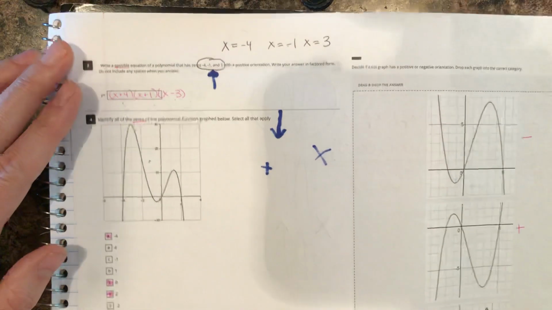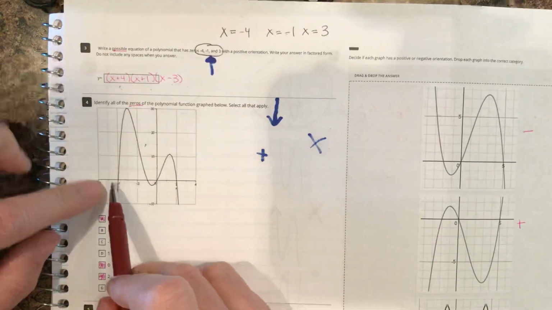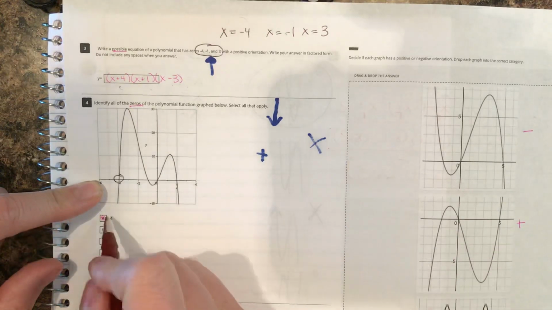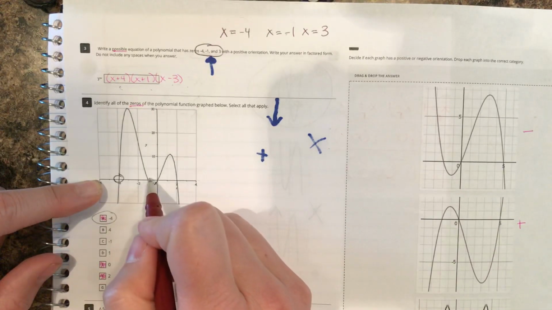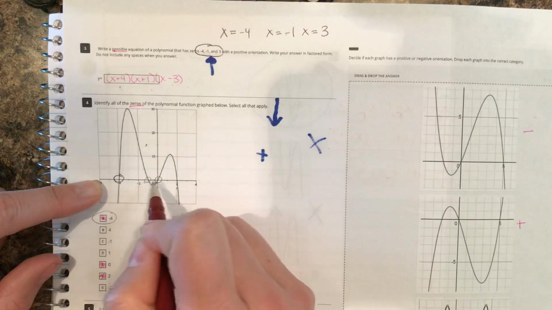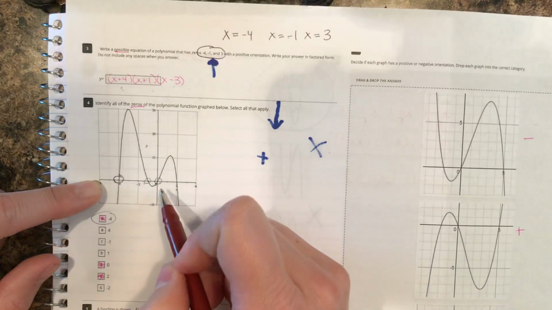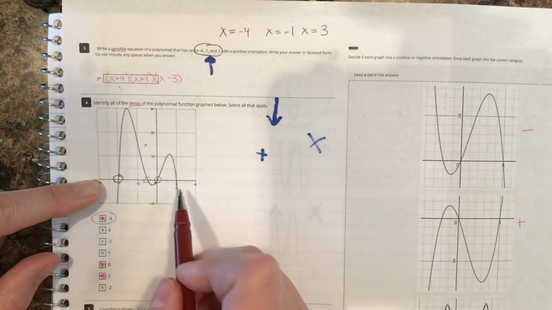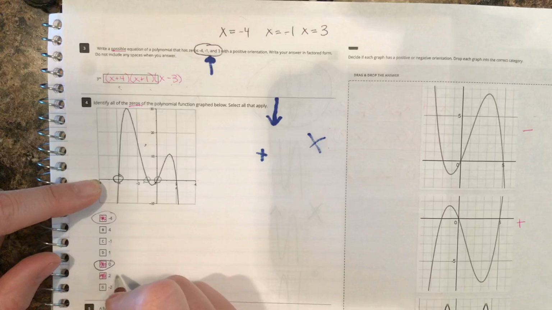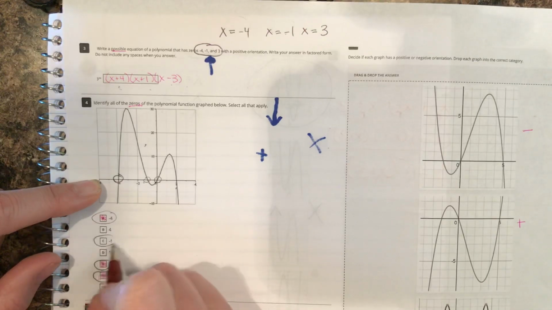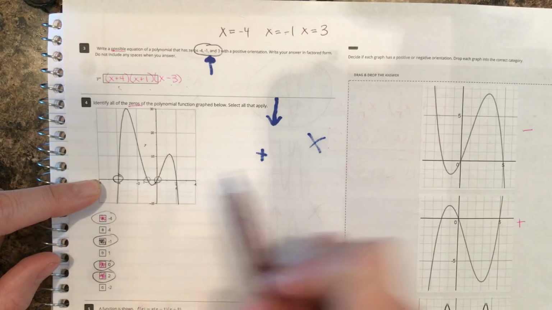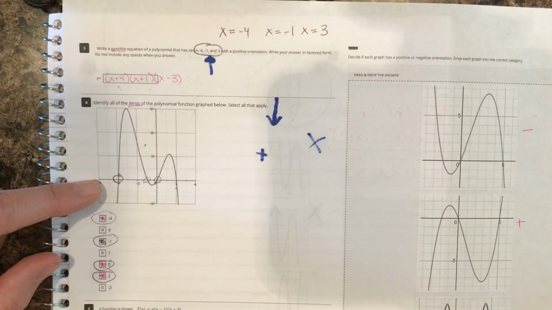Question number 4, identify all the zeros. We're just saying, what do you see? Well, I can see it's crossing at -4. I can see it's crossing here and here, so -1 and 0. Identify all the zeros. And I can see that it's crossing at 2. On my key, I forgot to even bubble that part in. So 1, 2, 3, 4. I can see 4 of them that are crossing.